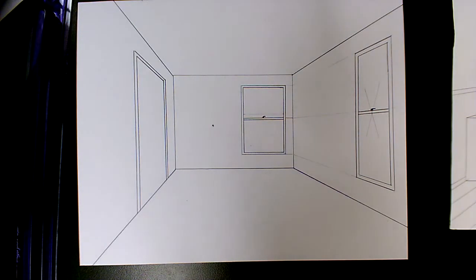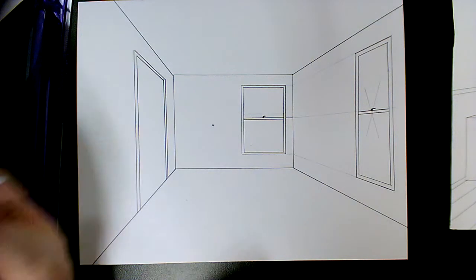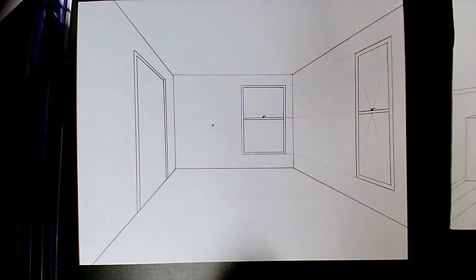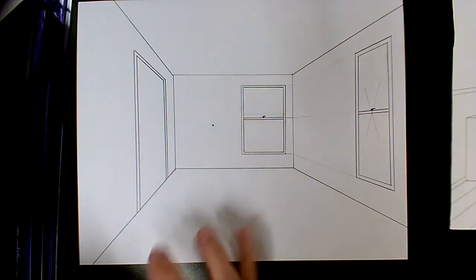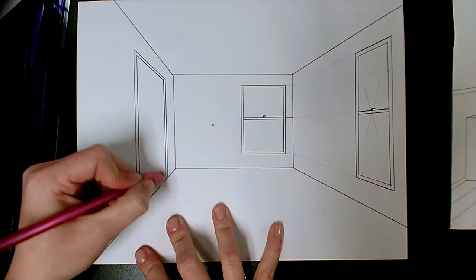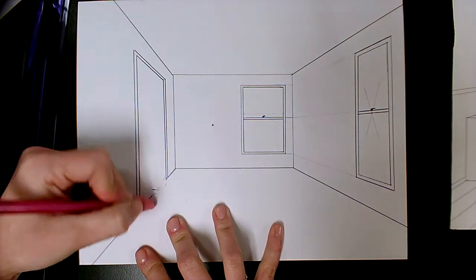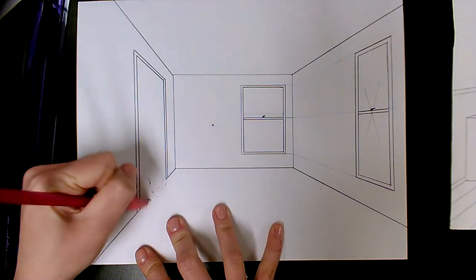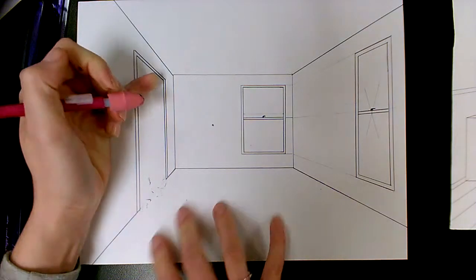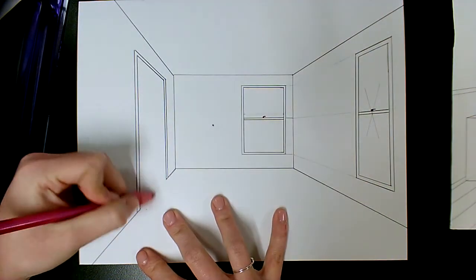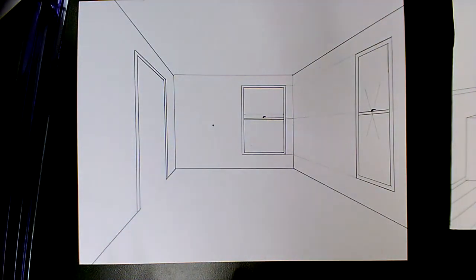But now what we can do is give the illusion that this opens up into another room. If this were a closed door, I would just add a door handle and be done. But since this is going to open up into another room, I'm going to erase the floor line right in between those door posts, so that the floor will then continue as it moves over into that other room.